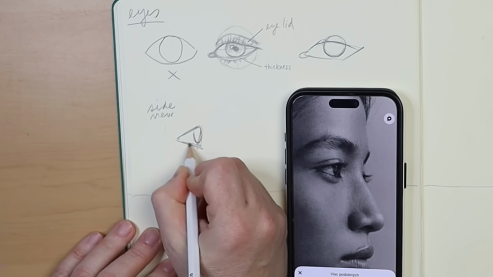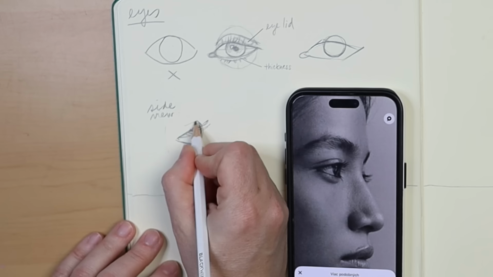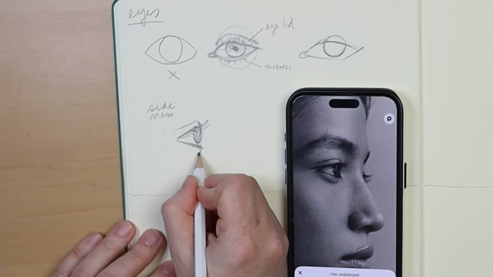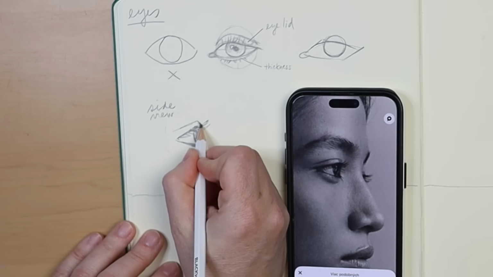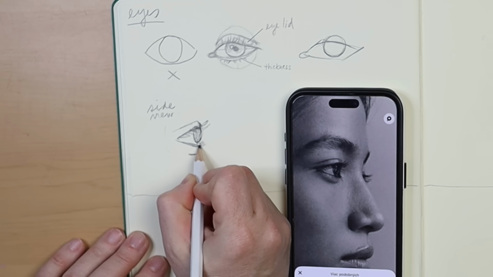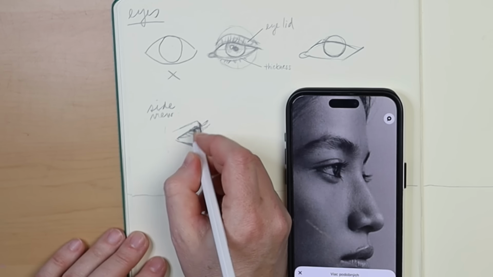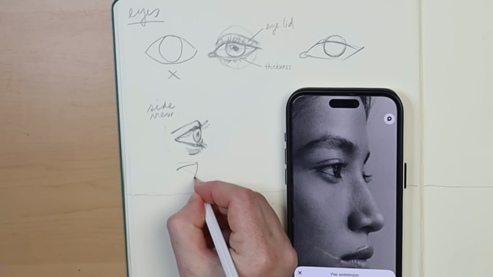Finally, let's look at the eye from the side view, which can be simplified into a triangular shape. Notice how both eyelids curve outward slightly, giving the eye some depth. From this angle, the iris, which looks perfectly round from the front, appears flattened into more of an oval or disc shape.